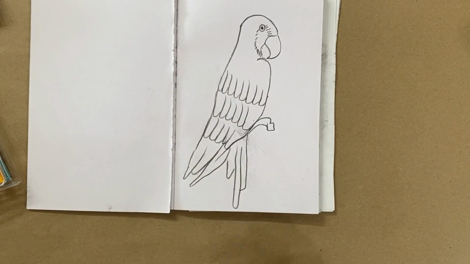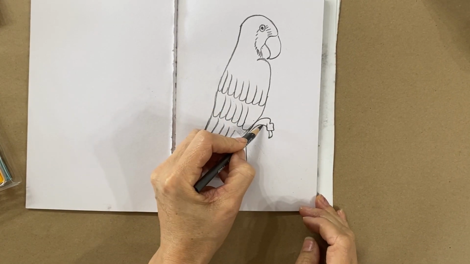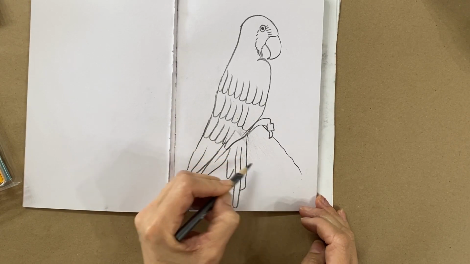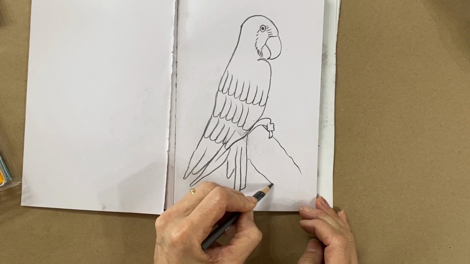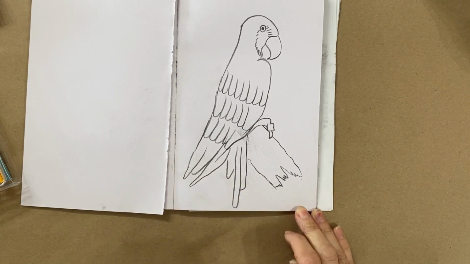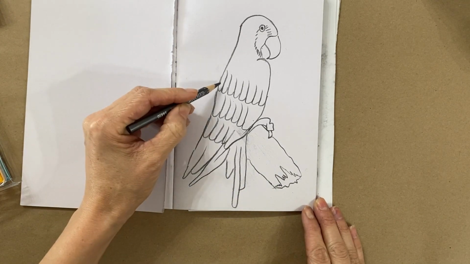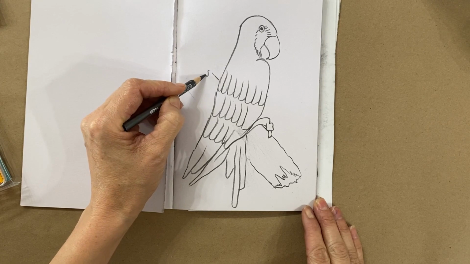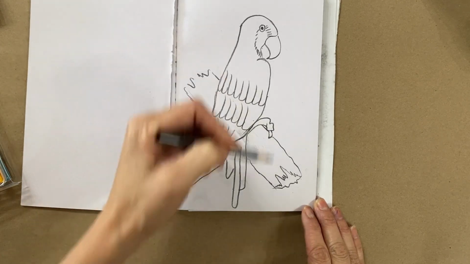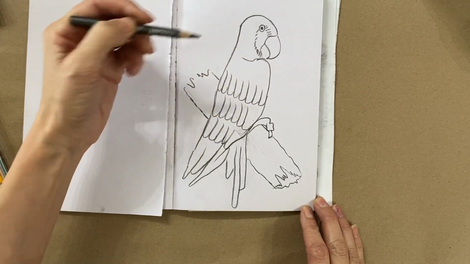Oh, lost my pencil. Okay, so I'm gonna do a little bit of the claw there. And then I'm gonna have this branch coming through. So it's going at kind of a diagonal, so I can show that it's a cylinder, this branch. And I'll do just kind of a jagged line here. That's the branch. Then just kind of over this way. There. Then I can kind of extend it back behind the macaw a little bit. Like that. Good.